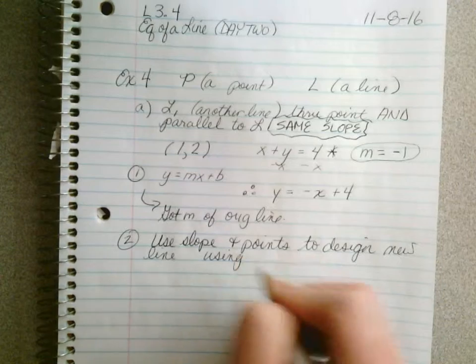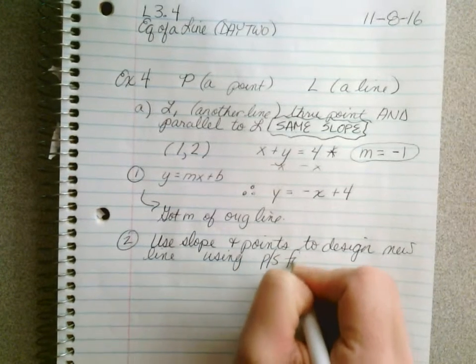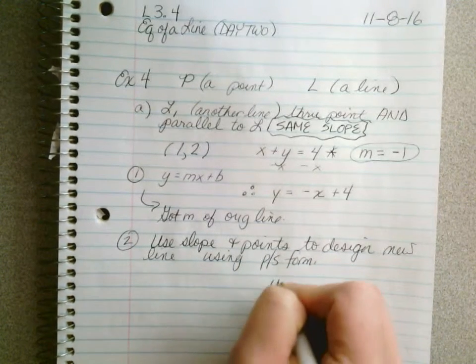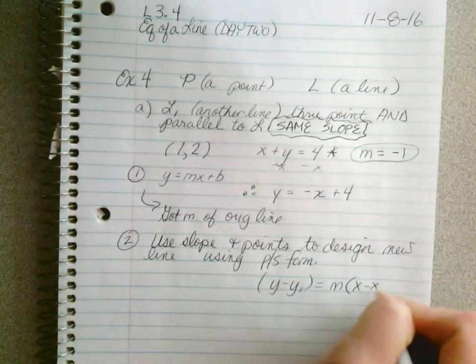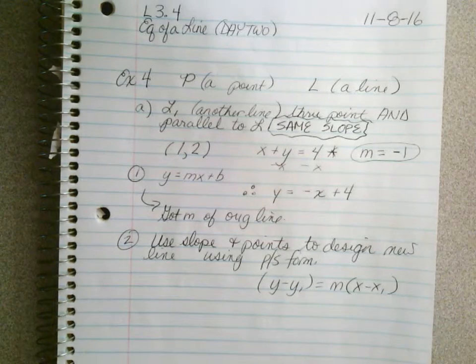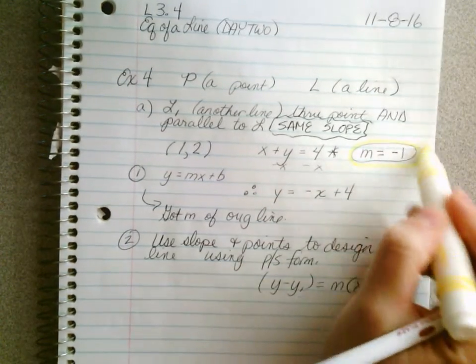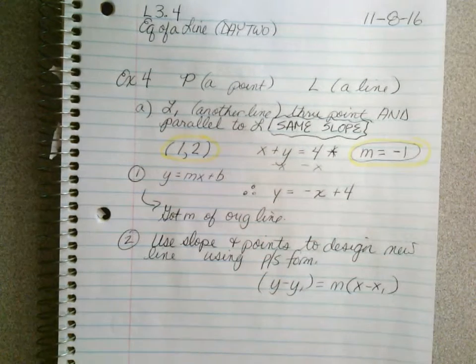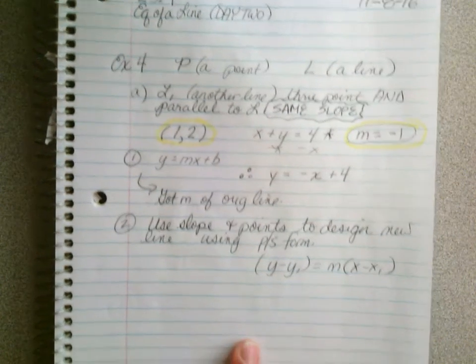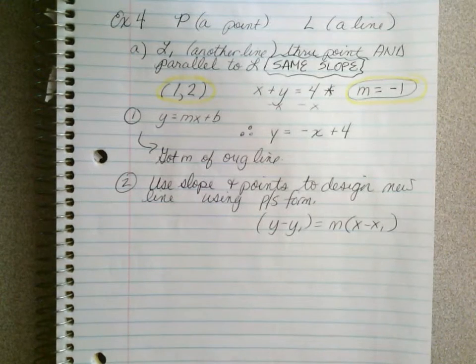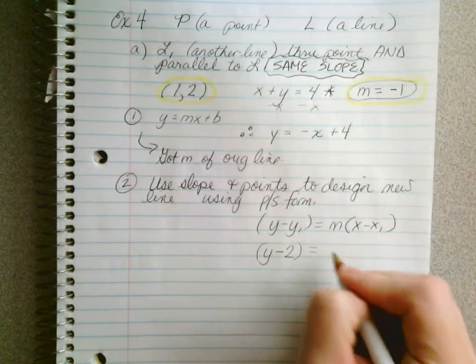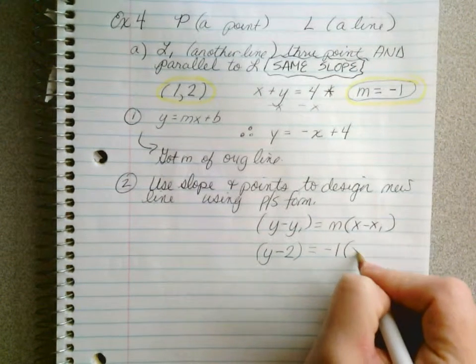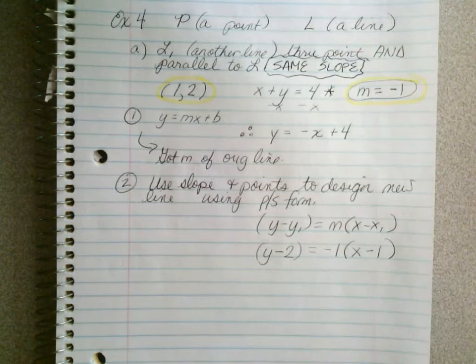And I'm going to use point slope form. That's y minus y1 is equal to m times x minus x1. There's my slope. There are my xy's. So here we go. Y minus y1 is equal to m times x minus x1. And it says in standard form.